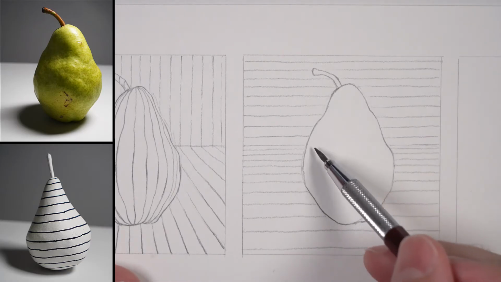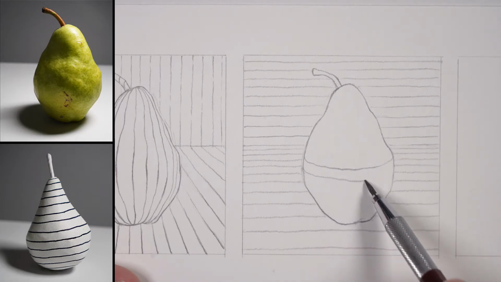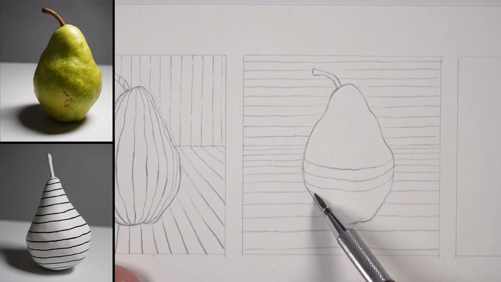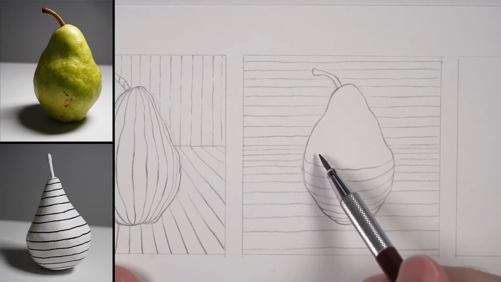Now moving to the pear, I like to start in the belly, get that roundness, and round it into the form on the sides. Don't necessarily let it come to a corner, an edge. Bring it up around, and now as we come down to the base, get those lines closer together, just like I did on the ground plane. A little closer together as you get down there.